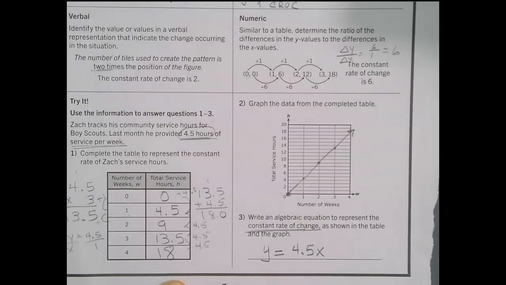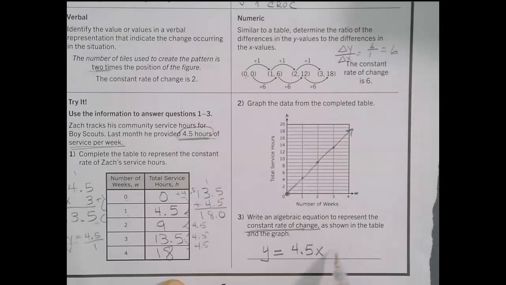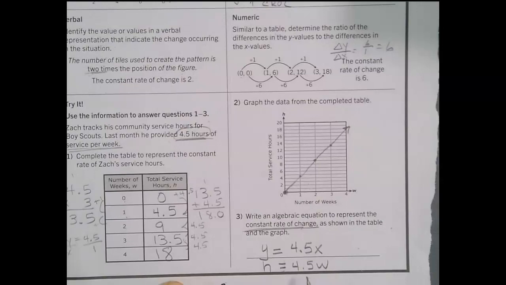In this situation, they have w for the weeks, which is our x value. So if we just write it using those letters, let me erase that. That's why we always write in pencil, which means that our y is h, which is equal to 4 5/10 times the amount of weeks. So if we multiply 4.5 by the number of weeks, it's going to give us our number of hours.